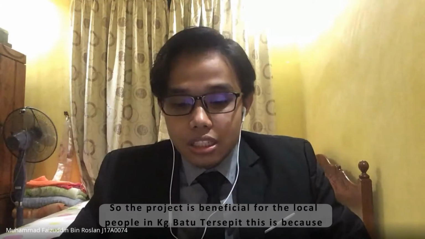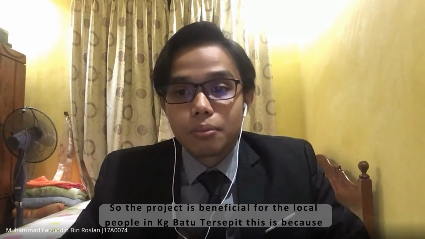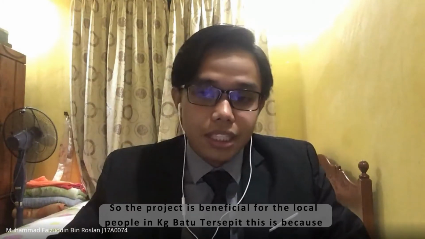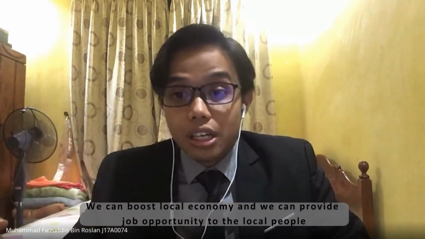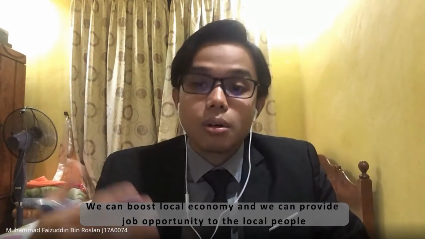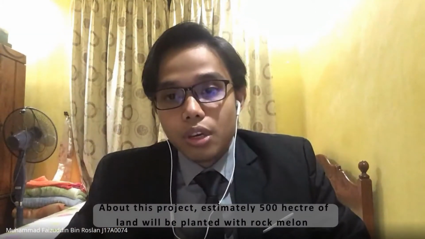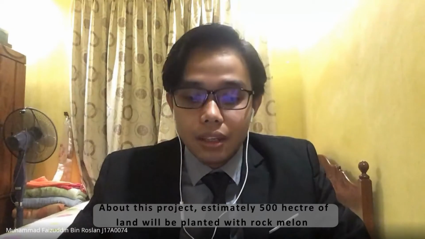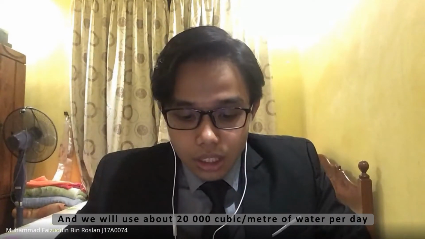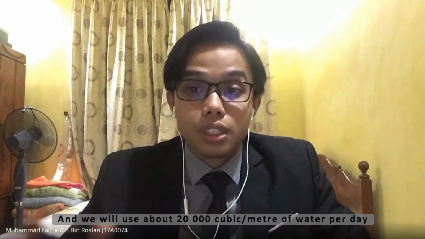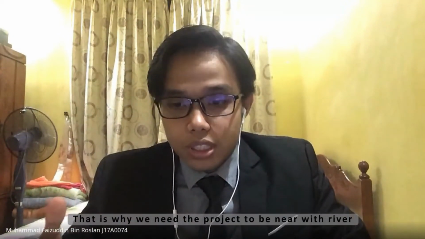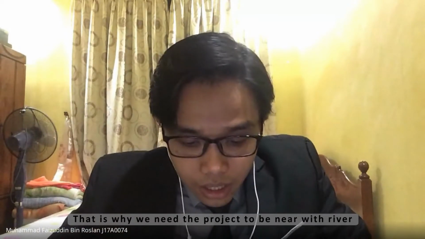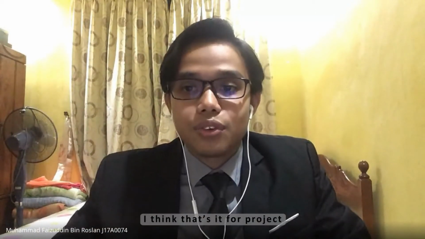So the project is beneficial for the local people in Kampung Batu Tersepit, because we can boost the local economy and also provide job opportunities to the local people. About this project, an estimated 500 hectares of land will be planted with rock melon, and we will use about 20,000 cubic meters of water from the river per day. That's why we need the project to be near the river. And I think that's it for the project.